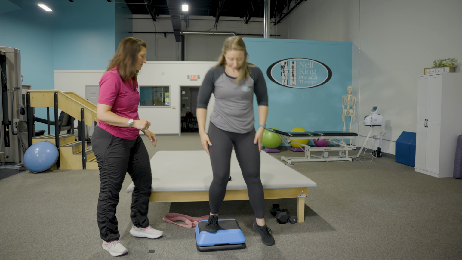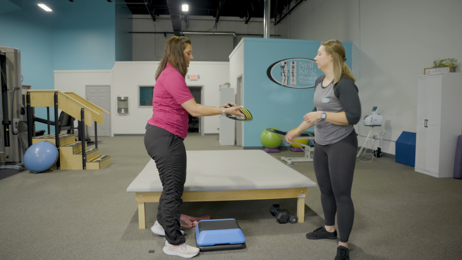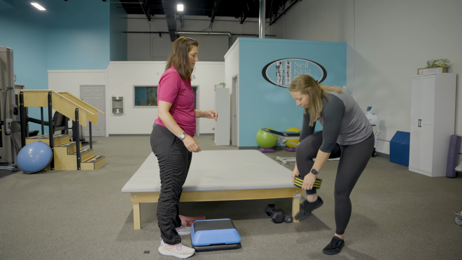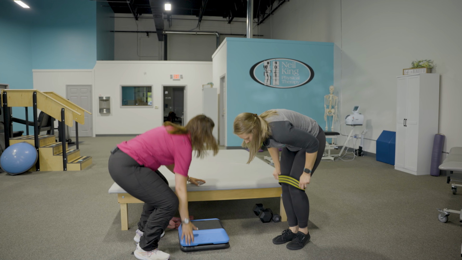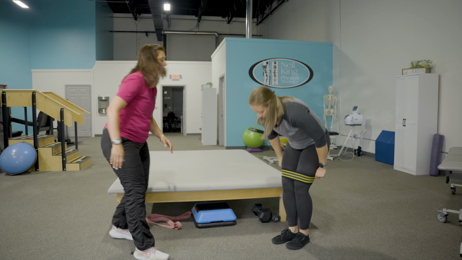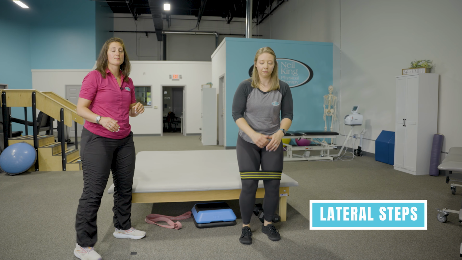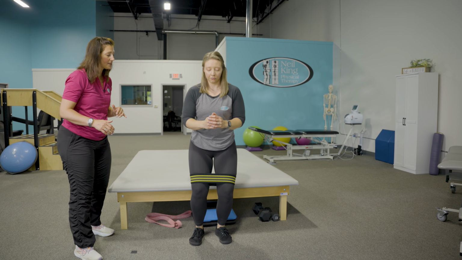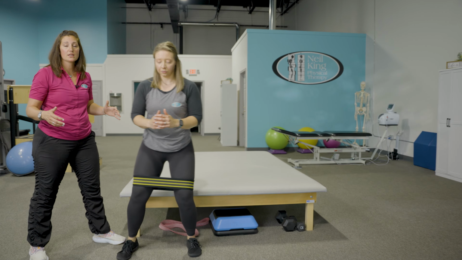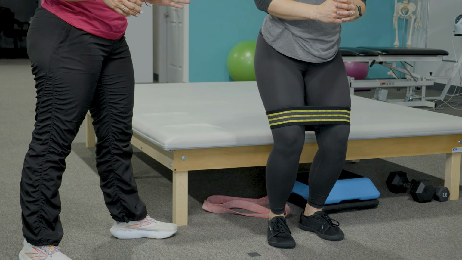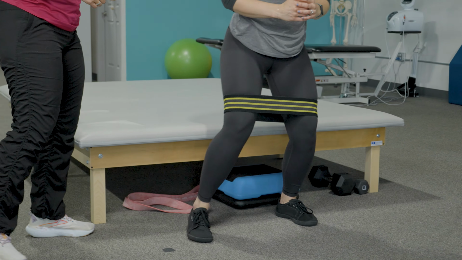Last one we're going to do. So we're going to put this around her thighs. We're going to do lateral steps. As you notice, a lot of these activities revolve around strengthening the hips because that's what really supports the knee. That and the foot and the ankle.